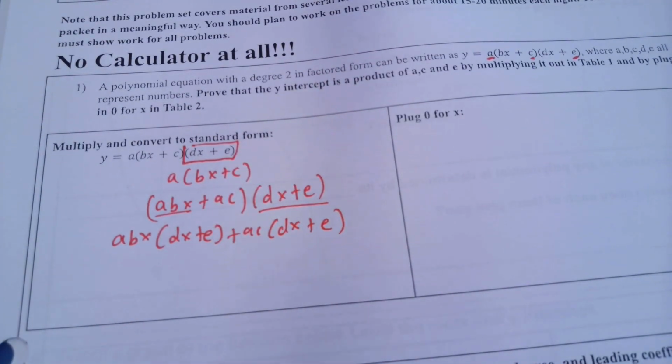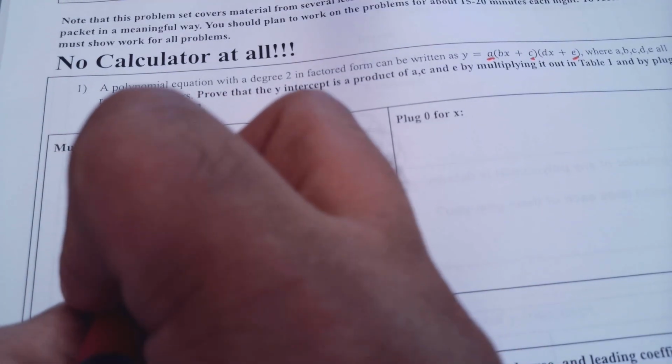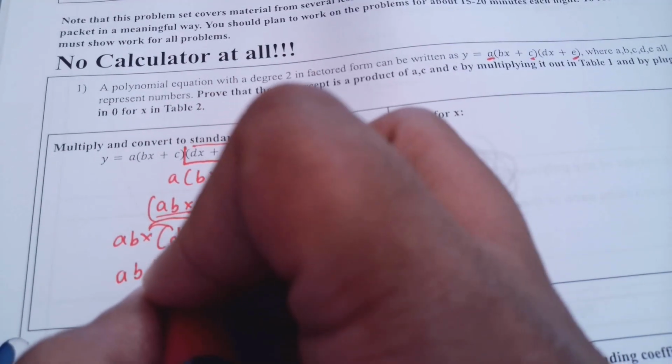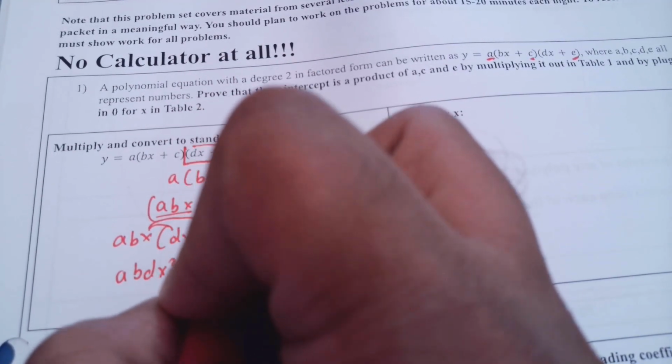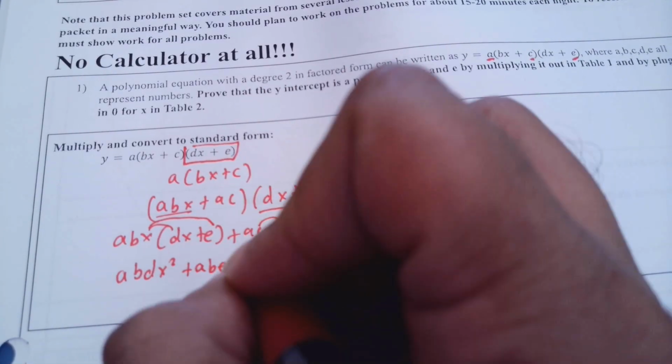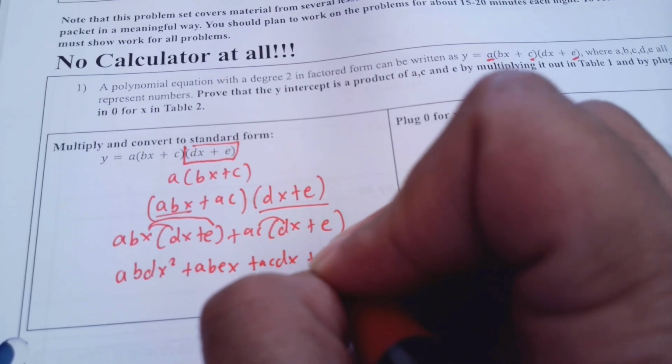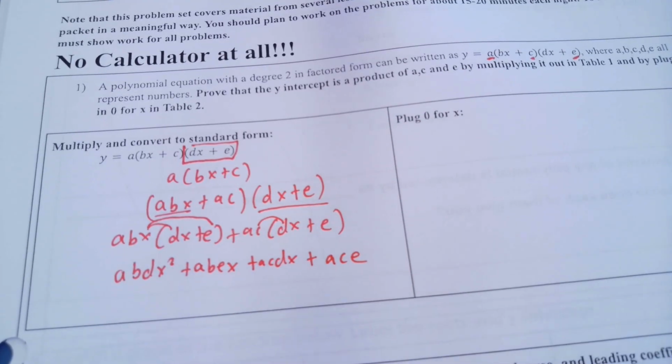And now when you do that, you get abdx squared, that's that. abx times e is abex. ac times dx is acdx, plus ac times e is a times c times e.